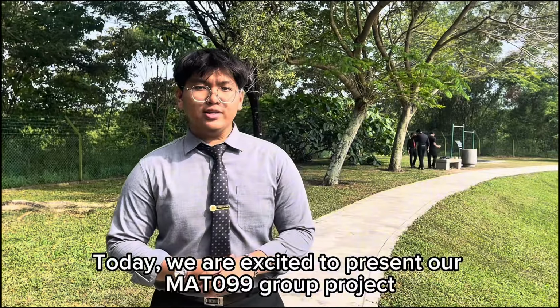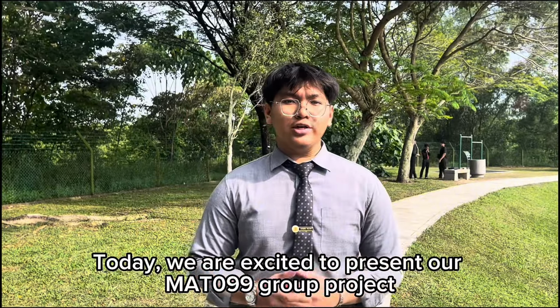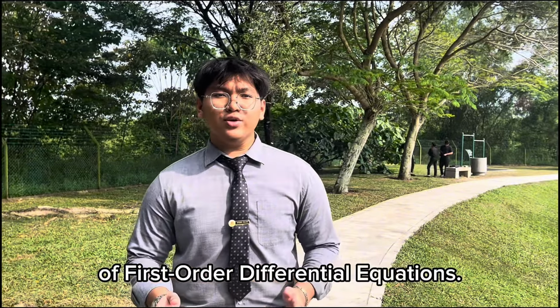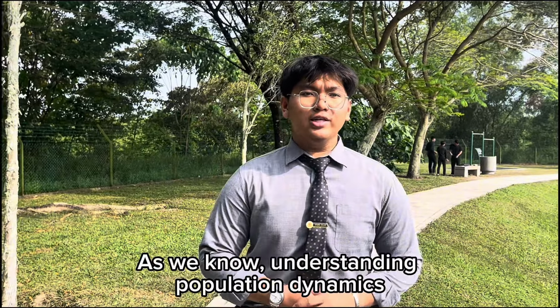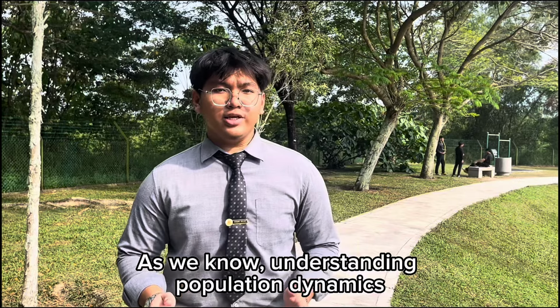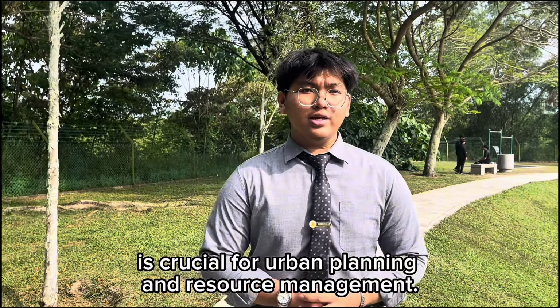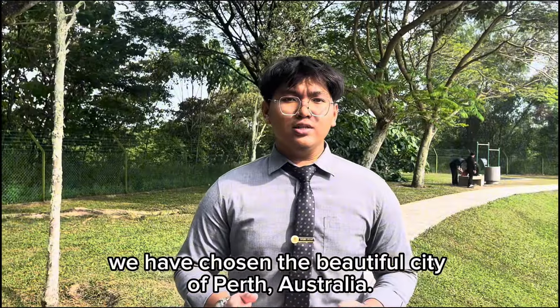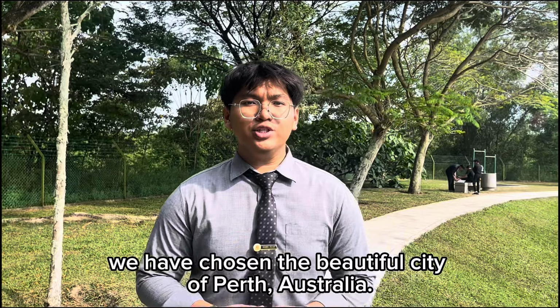Today, we are excited to present our MAT-099 group project, which focuses on the application of first-order differential equation. As we know, understanding population dynamics is crucial for urban planning and resource management. For our case study, we have chosen the beautiful city of Perth, Australia.